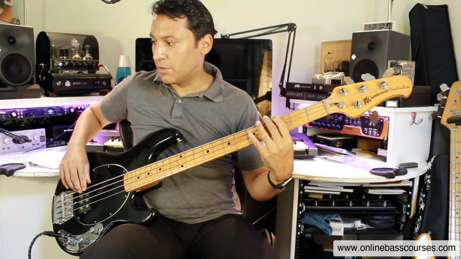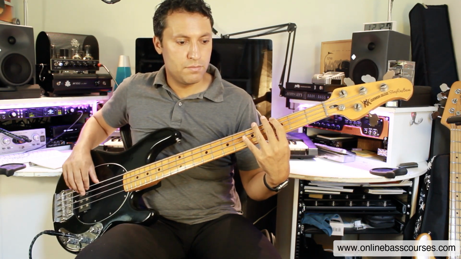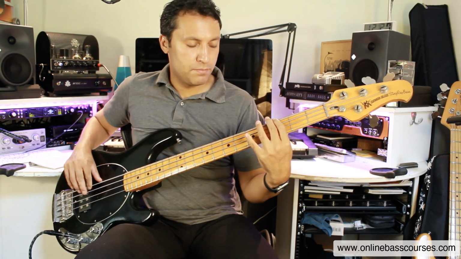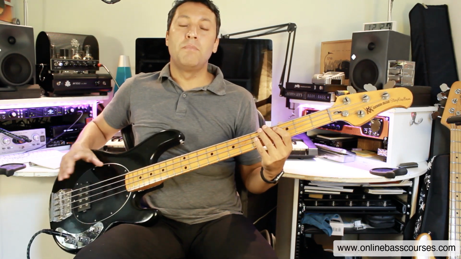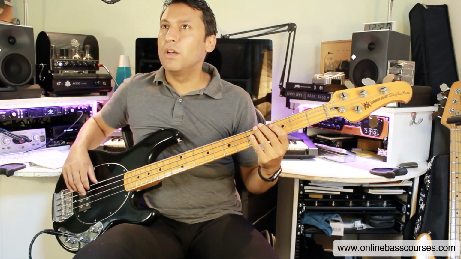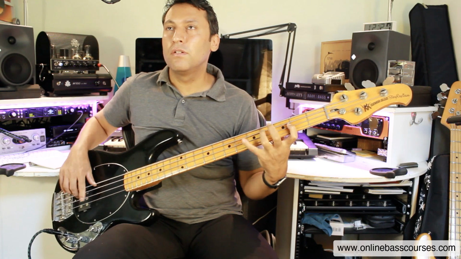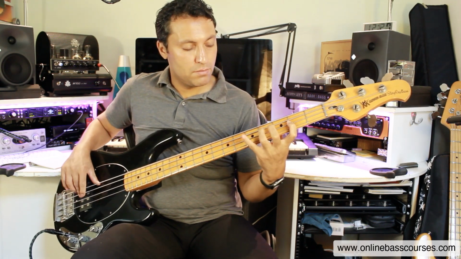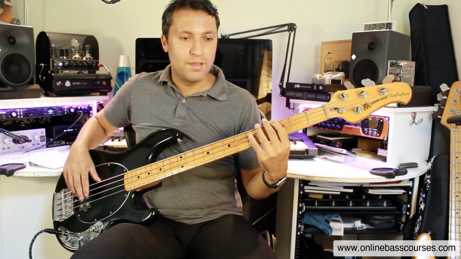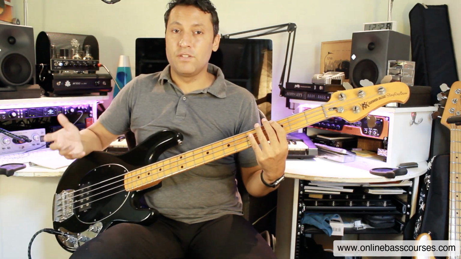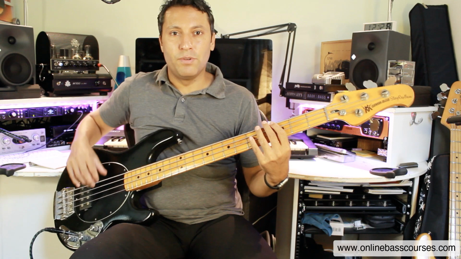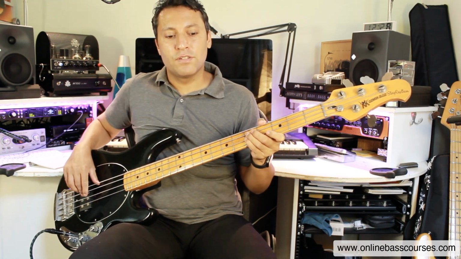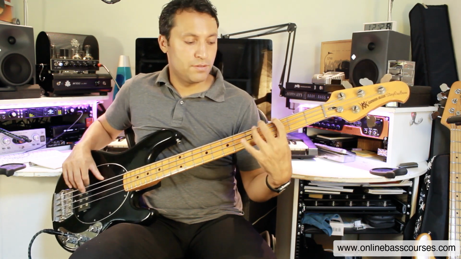Octave, final interval that I'm going to do. My Sharona by the Knack, that's quite a common one. Also, Somewhere Over the Rainbow. Very, very common interval there. I would say the most common are your roots, octaves, 5th, and 3rd.